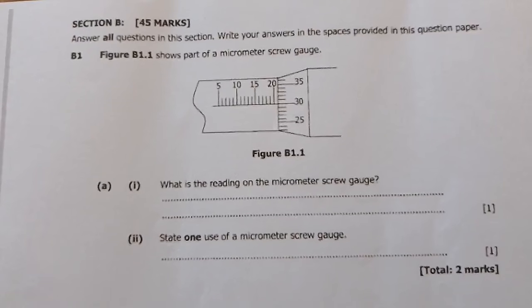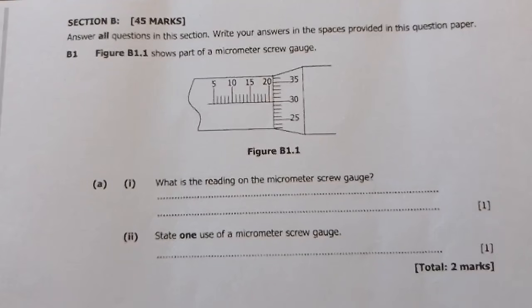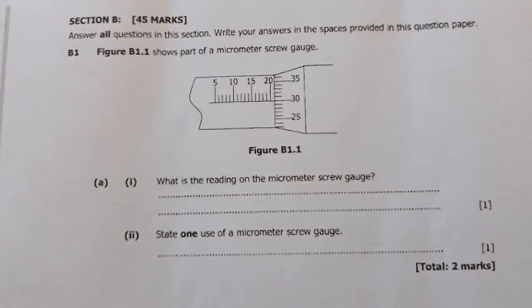The good part about revision is that when you are revising, you are not only knowing how to answer these particular questions, but these questions should open your mind in answering another question. So these questions that we are going to revise with you should open your mind to know how you can answer other questions.